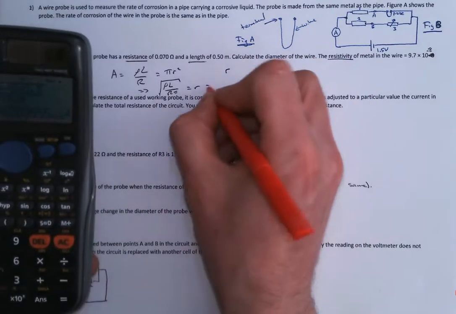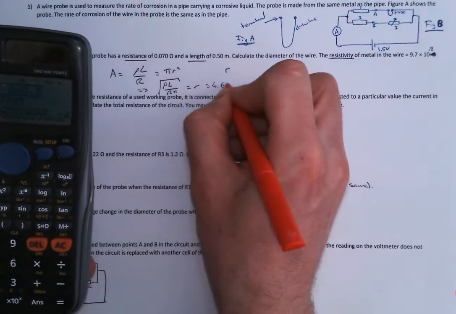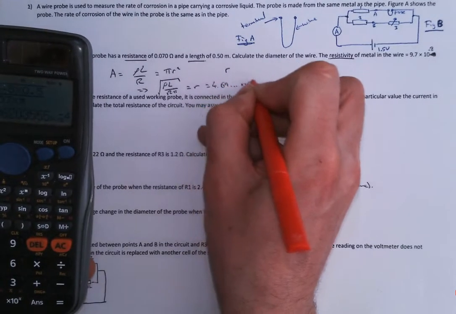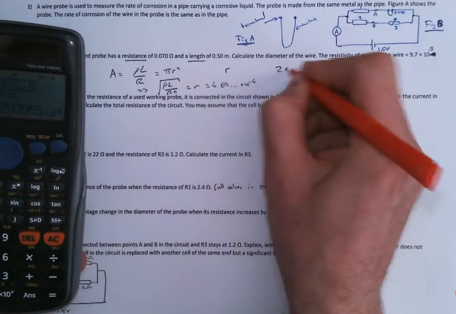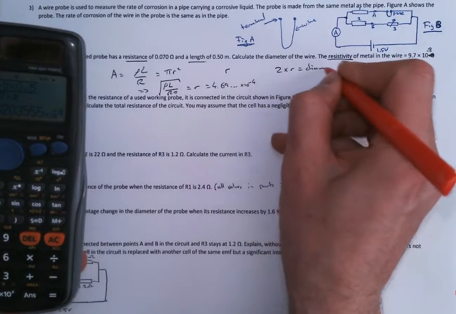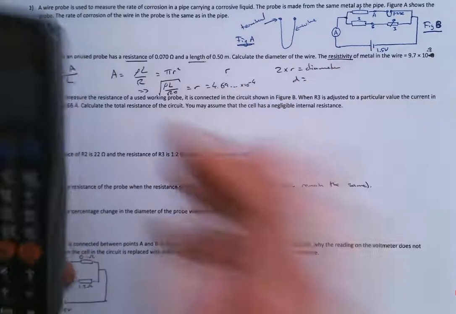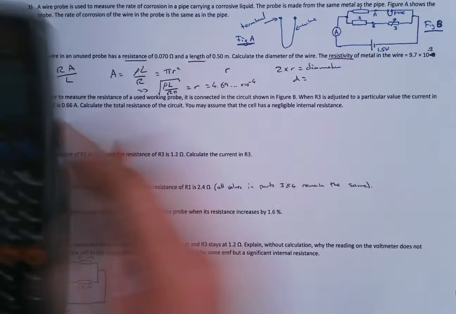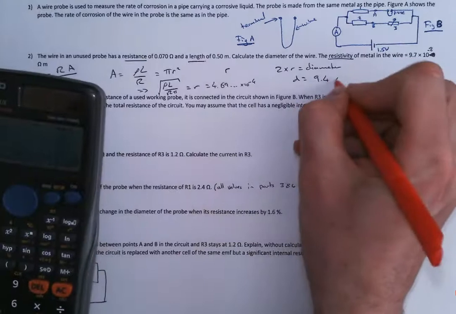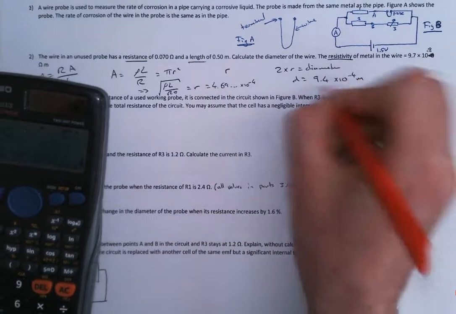So we get the radius is 4.69 times 10 to the minus 4, and if we do 2 times the radius, the diameter, we get the diameter is 9.4 times 10 to the minus 4 meters.